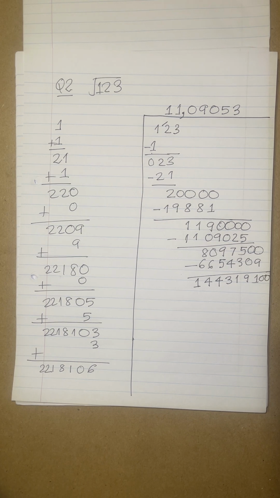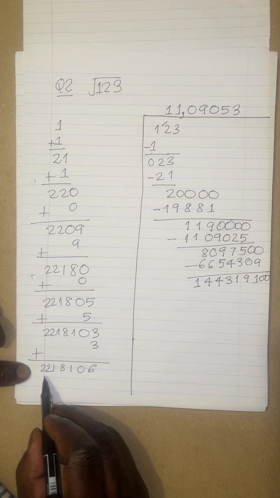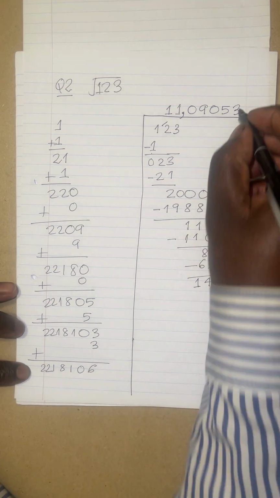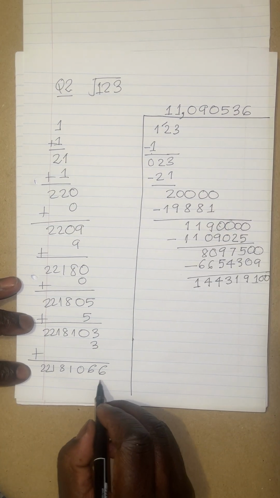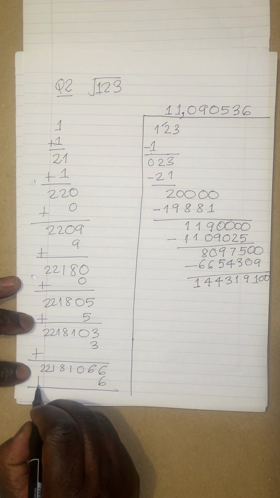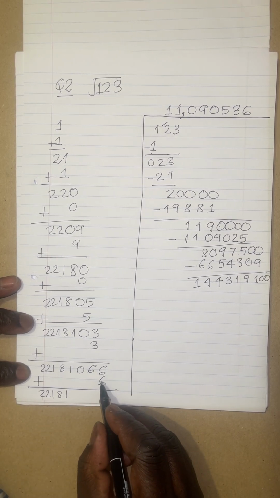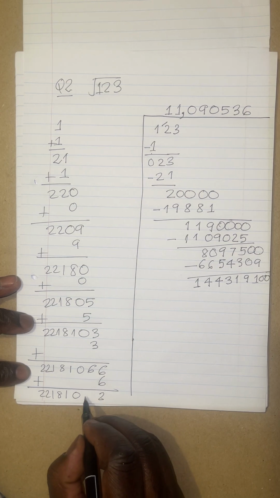So that number, looking at 14, 7 will not work because of the 22 there. It might actually be bigger than this. Let me try 6. 7 will not work. That means I must put 6 here and I must put 6 there and add. So this is 22, 181, and yeah, so that will be 0. This is going to be 12, 2 carry 1, that's 7.